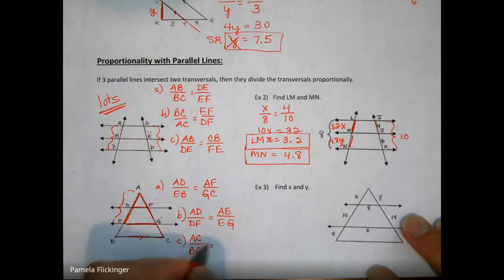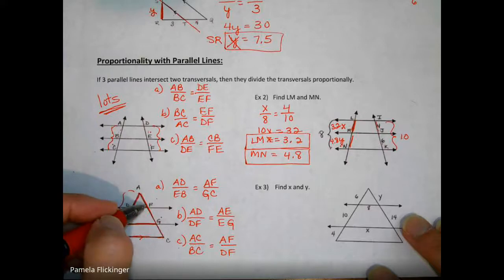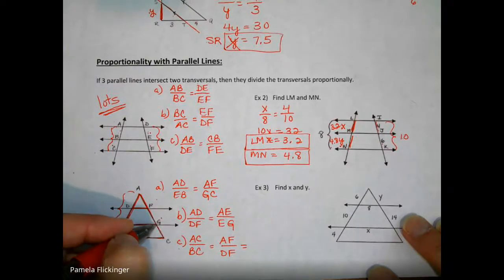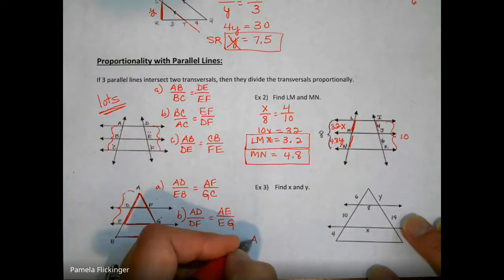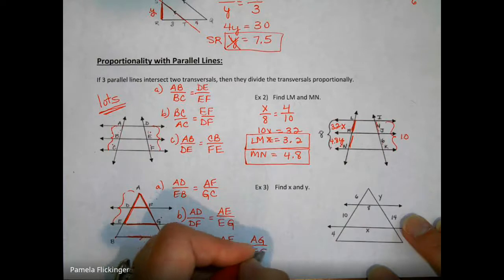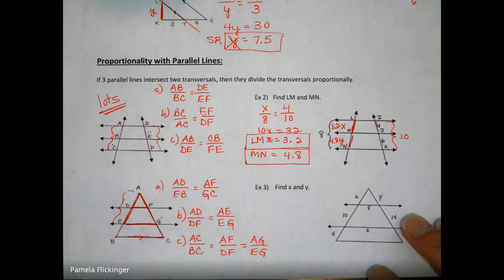Then I could also do AF over DF, AF being the right side of the littlest, DF being the bottom of the littlest. I could also say AG over EG. All three of these would be equal to each other. It's always the right side over the bottom.